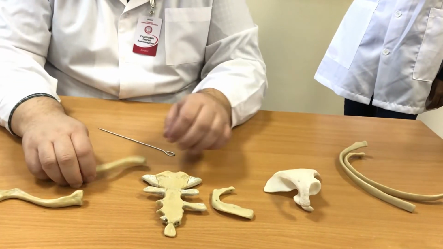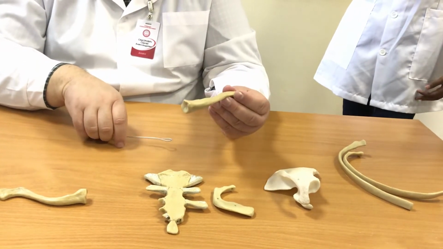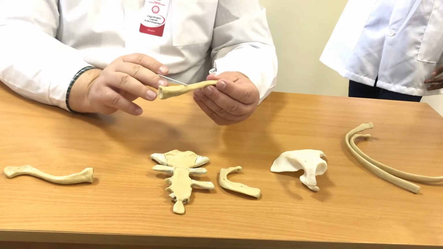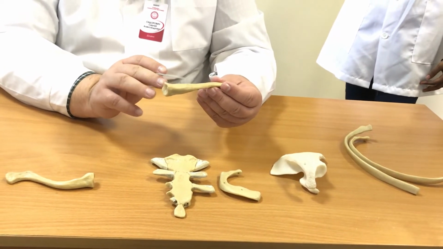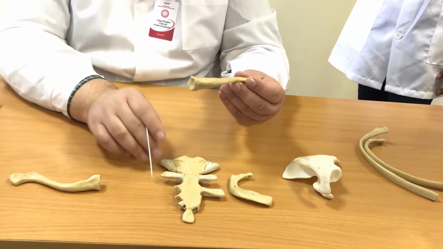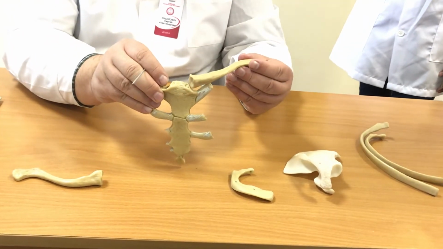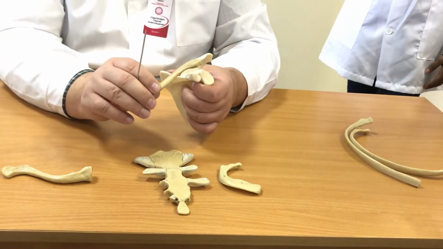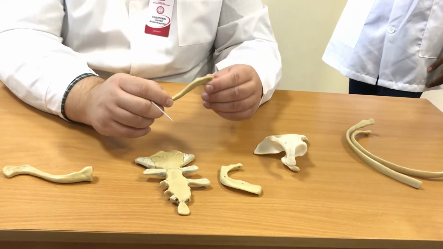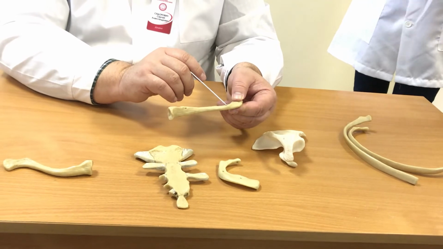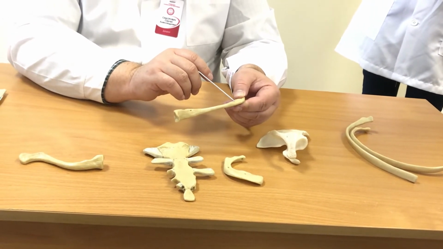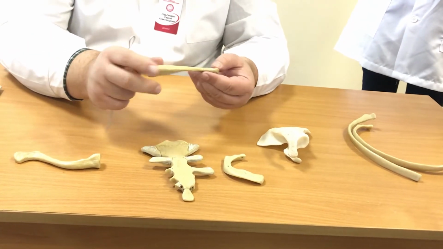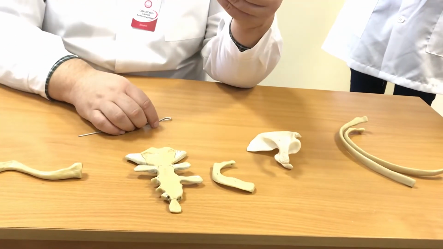And the last bone, clavicle. I already said it is a mixed bone, consists of a body, corpus claviculae, and two ends: extremitas sternalis, joined with the sternum, and extremitas acromialis, joined with the acromial process of the scapula. And this tubercle has a conoid shape, that is why it is tuberculum conoideum. This tubercle looks downward.